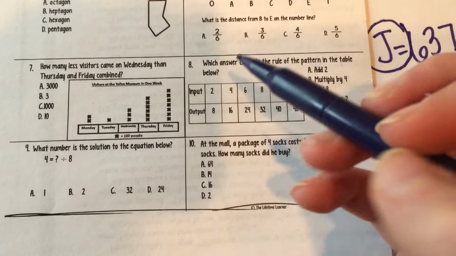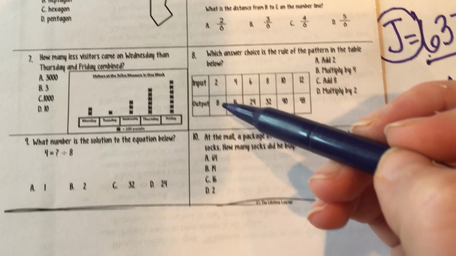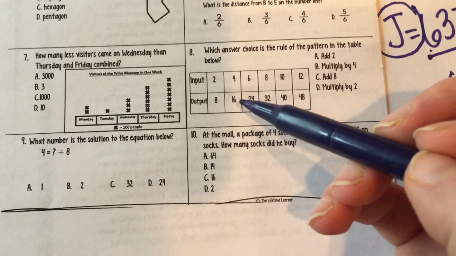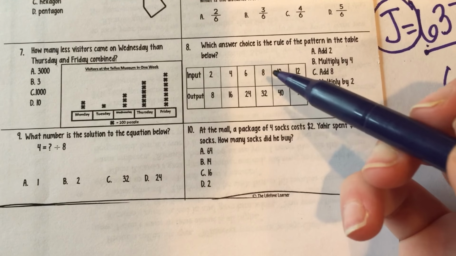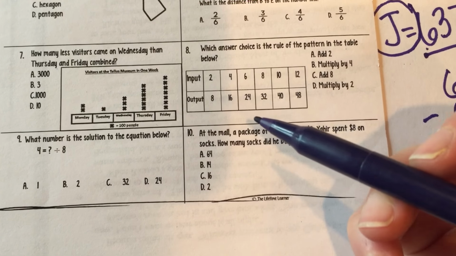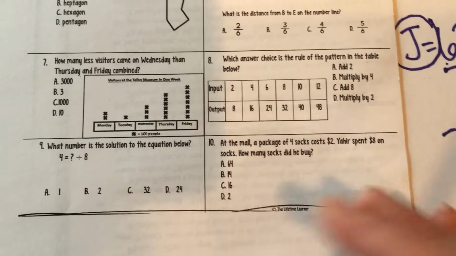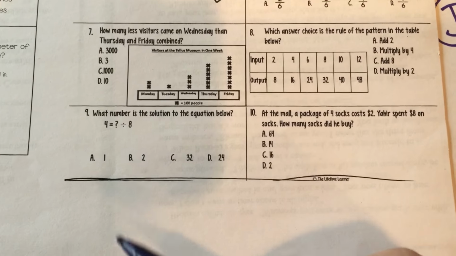All right, 8, I don't think you'll have any trouble. How do you get from 2 to 8? 4 to 16, 6 to 24. All of these use the same rule. Don't think you'll have any trouble with 9.